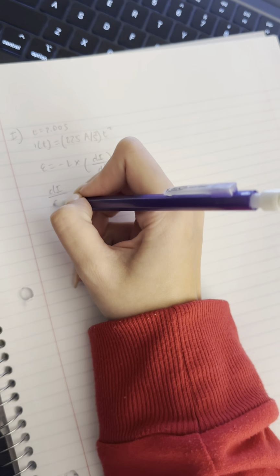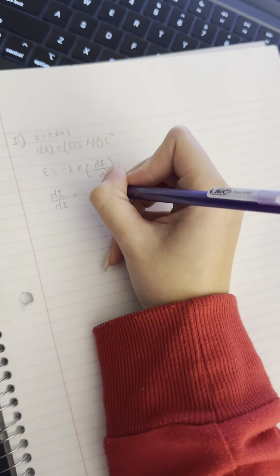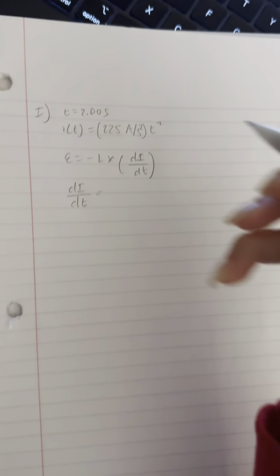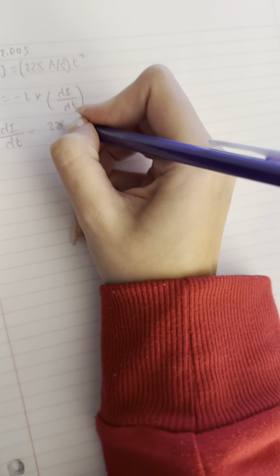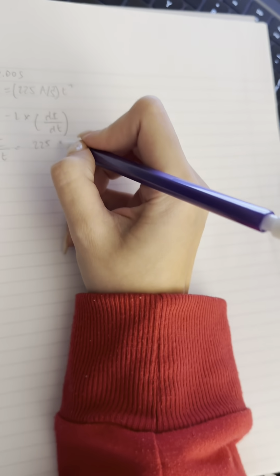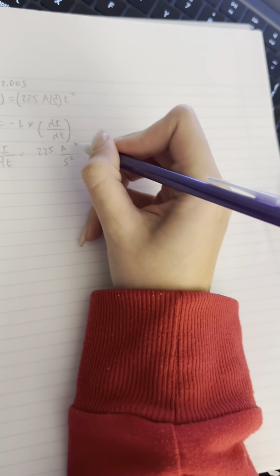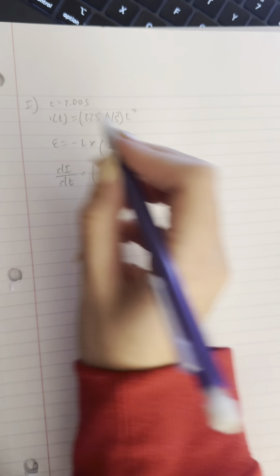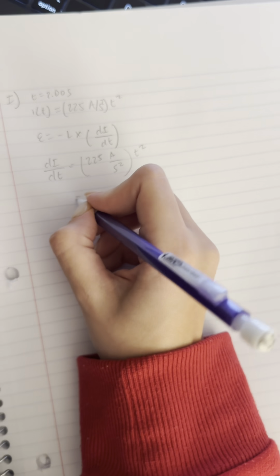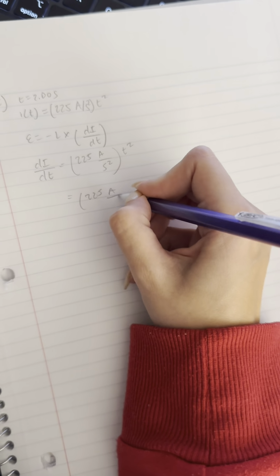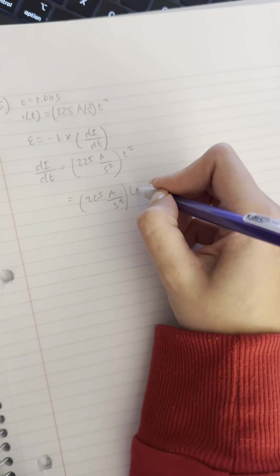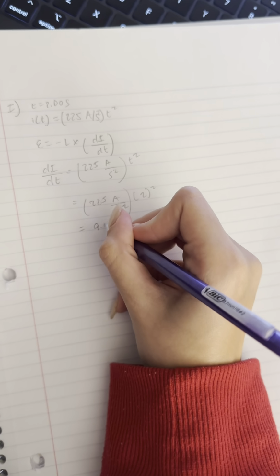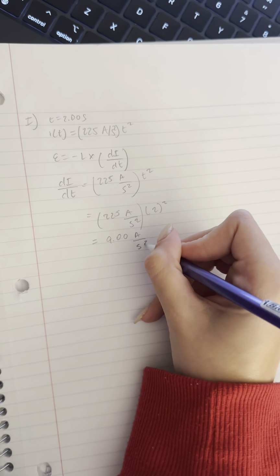We need to find the di over dt. So moving things around gives us 225 amperes per second squared times t squared, and our t is our time, which is 2 seconds. So this would be equal to 225 amperes per second squared multiplied by 2 squared. And this is equal to 9 amperes per second squared.